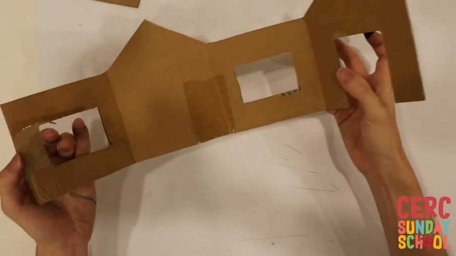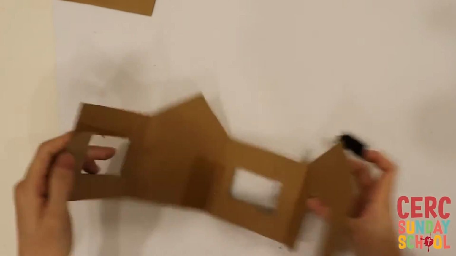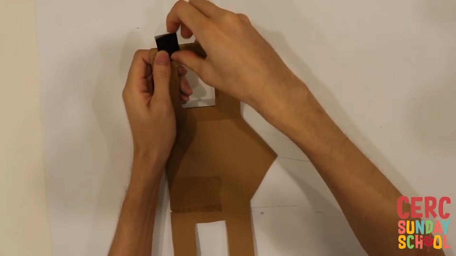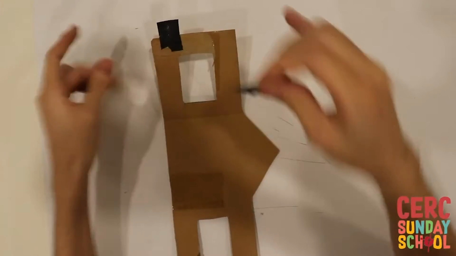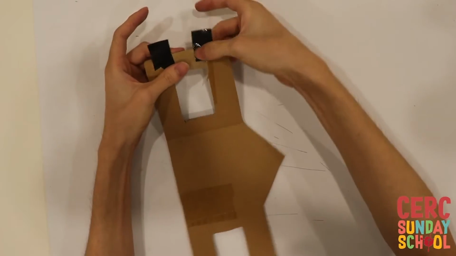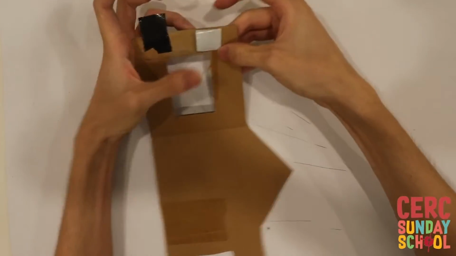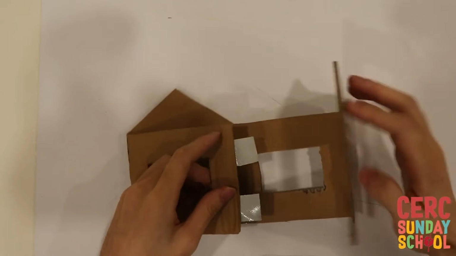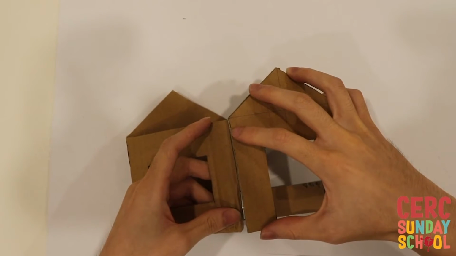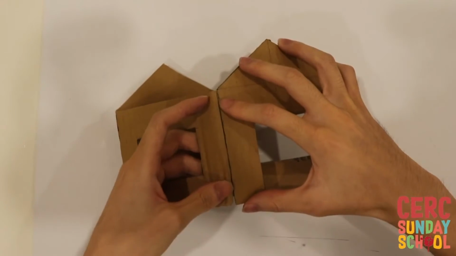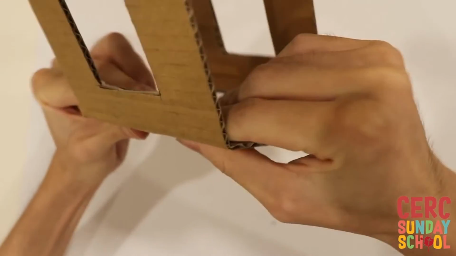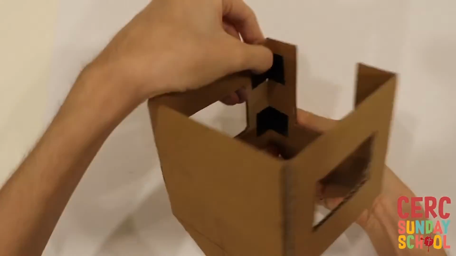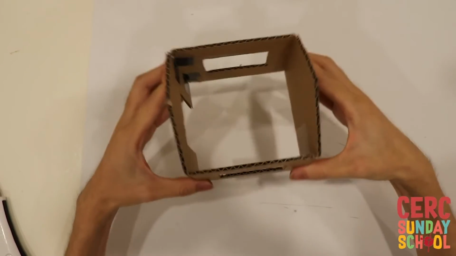Now we're going to tape this up to close the house. Put a piece of tape here and another piece of tape here. And we're going to fit these two sides of the wall together. We're going to press the tape down from the inside. Now we've got our 4 sides of the house.